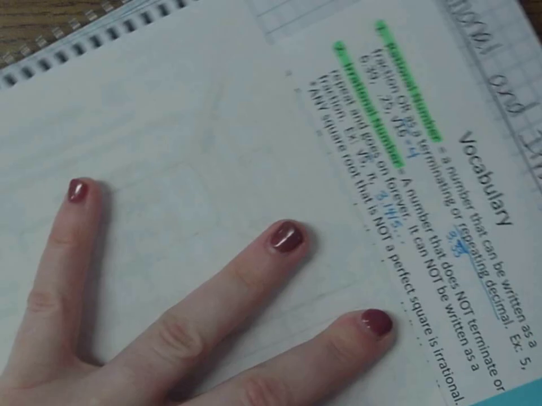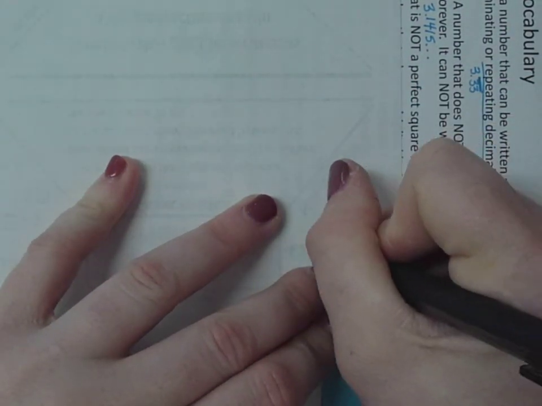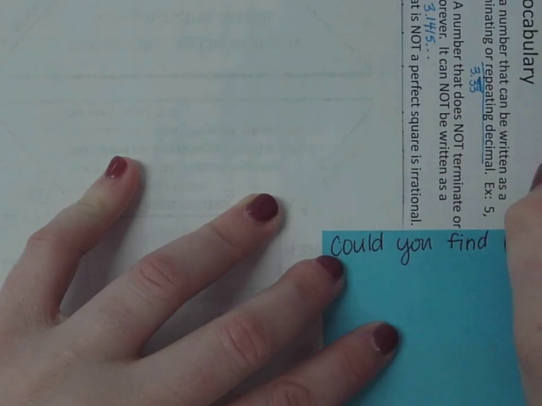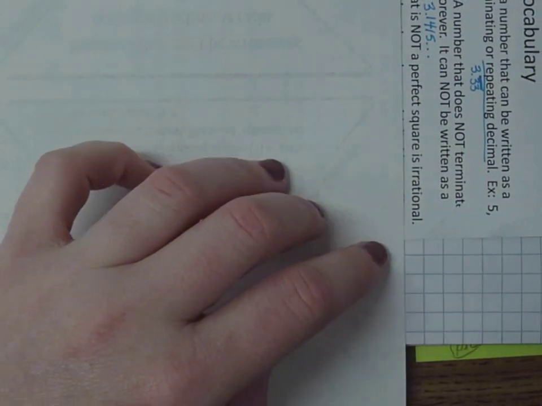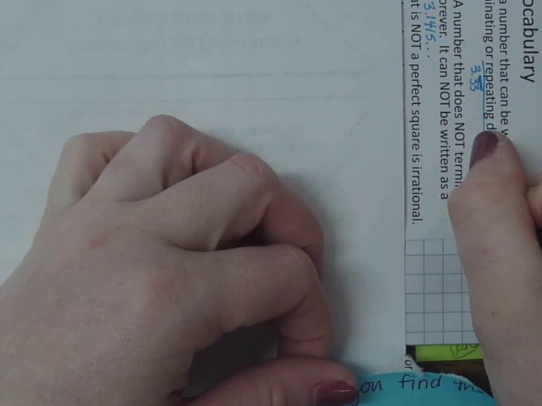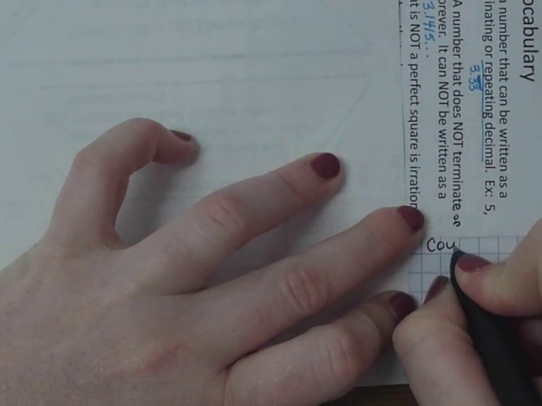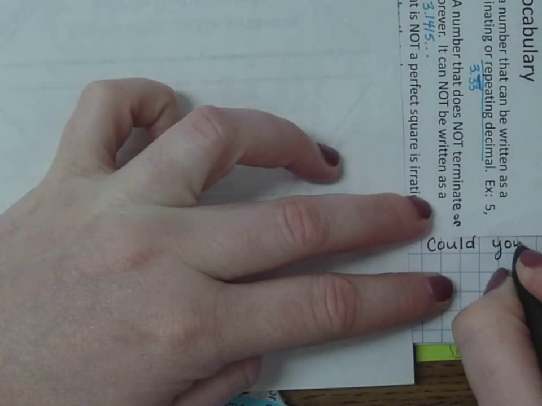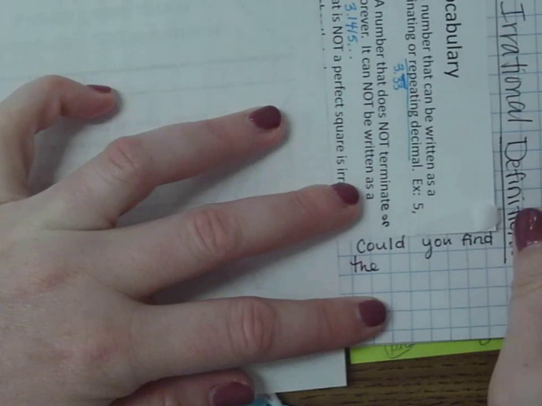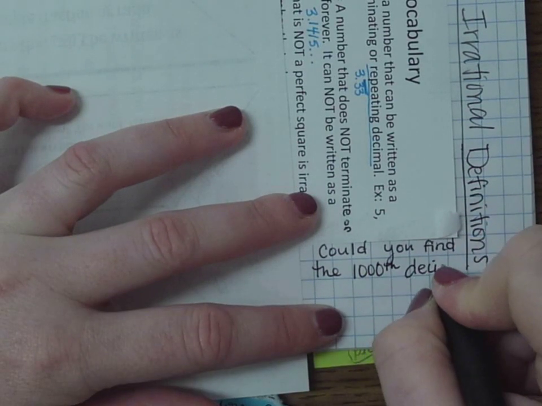So my easiest way to think about rational, irrational is, could you find the, let's say, 1,000th decimal?